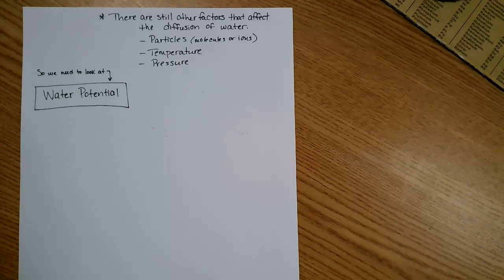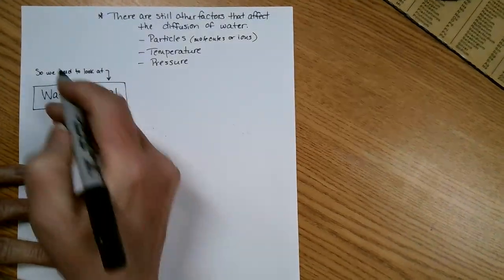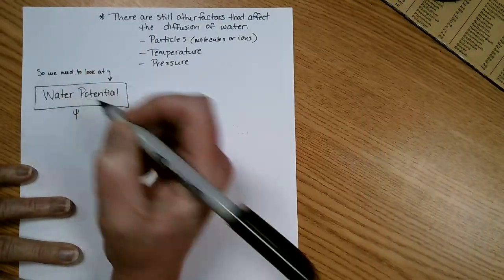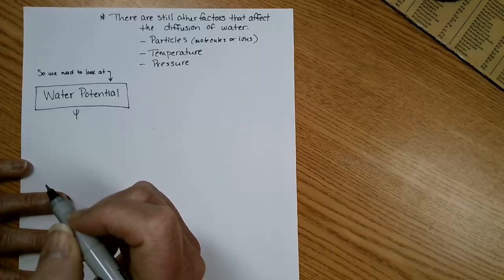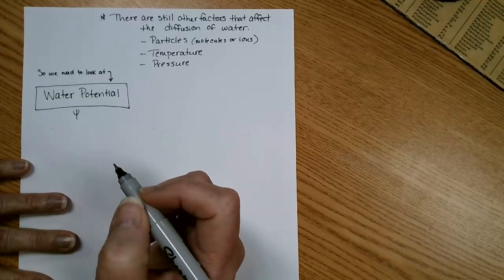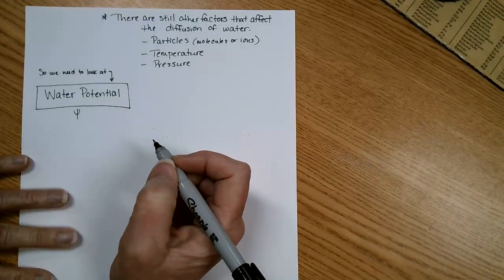There are other things. So in science we don't just look at concentration anymore. We look at something we call water potential. It has this funky symbol, I think a Greek letter called psi.